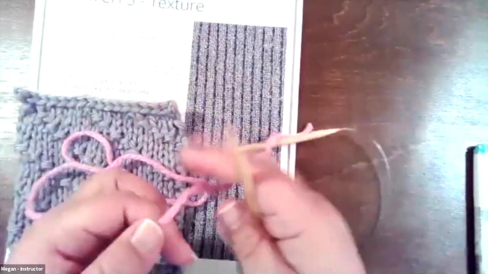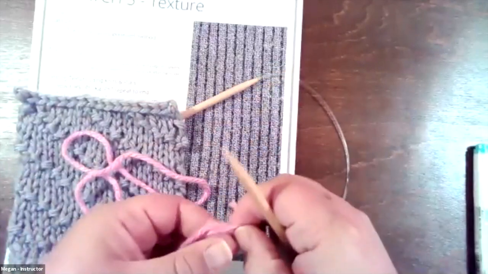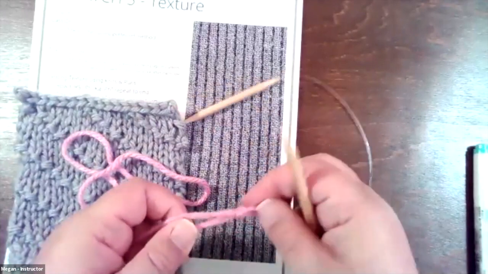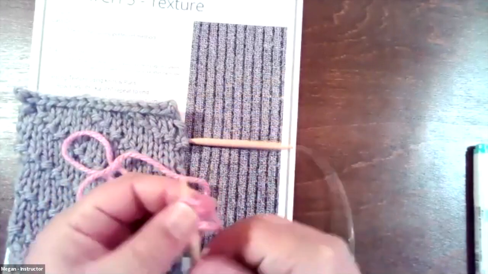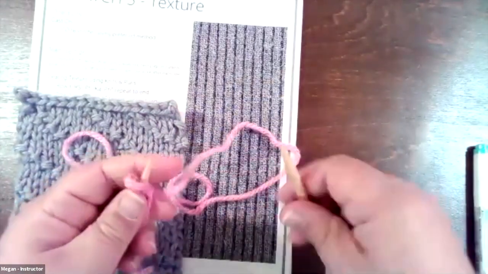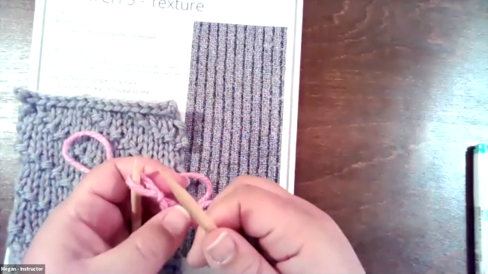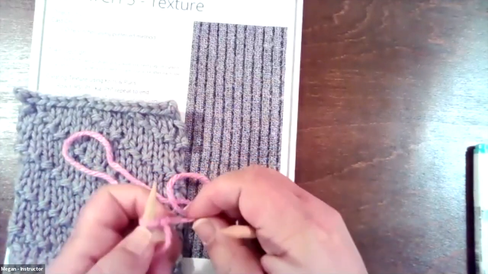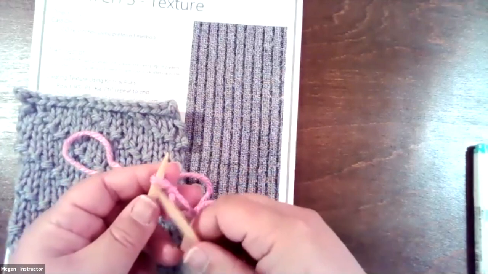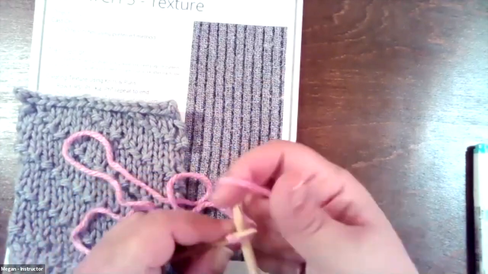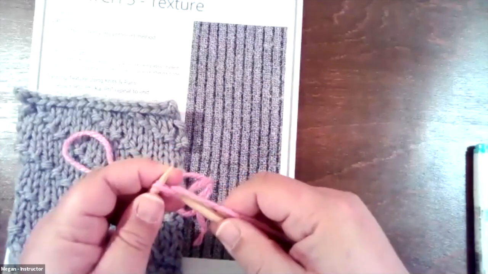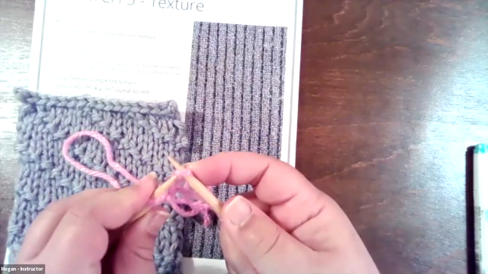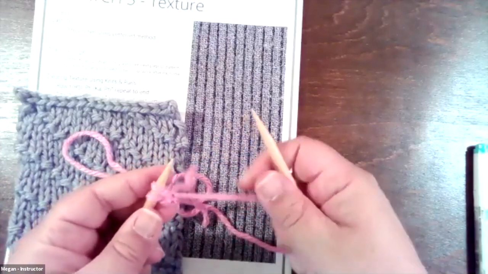So you make your little slip knot. Make sure you have a tail to weave in later. And then we go in. Make sure it's snug. Mine didn't want to snug up. I think my yarn's getting well used. Okay, there we go. And then you go in as if to knit, but instead you just pull it through and then twist it and put it back on the left-hand needle.